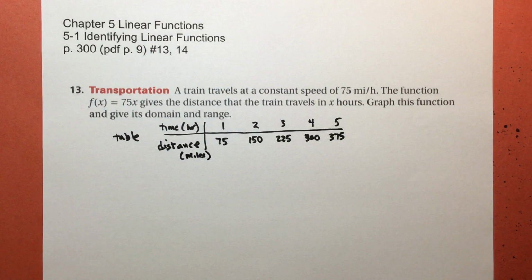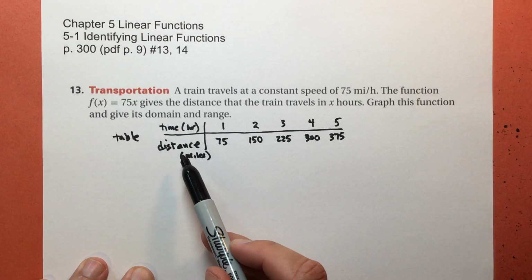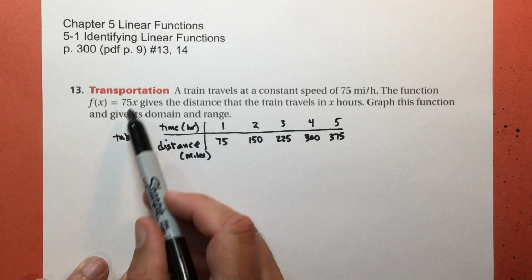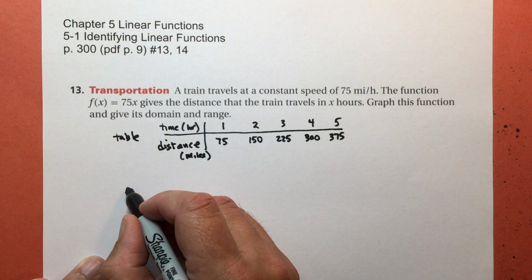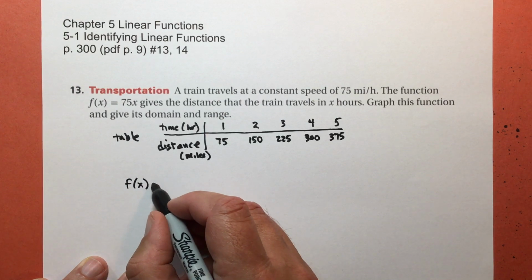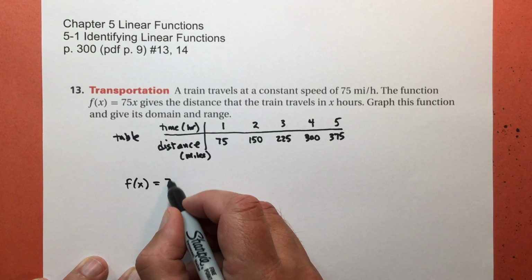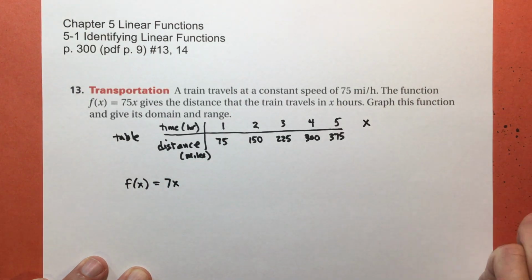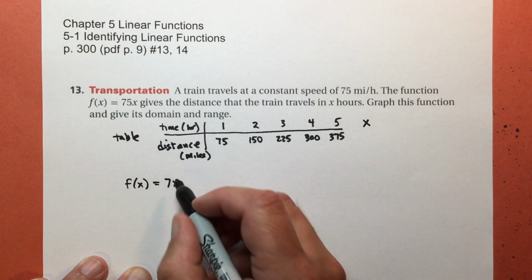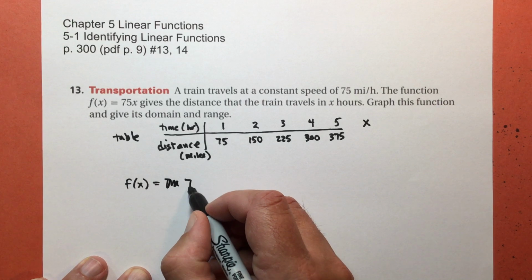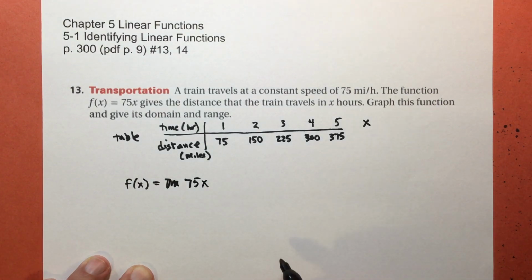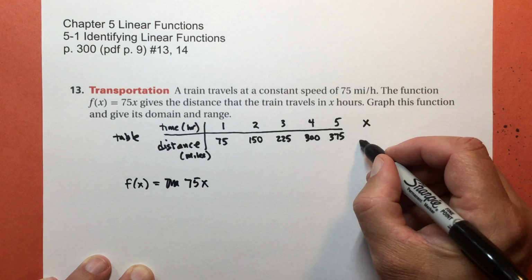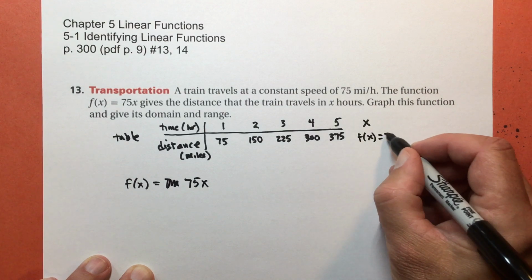Okay, so now we kind of have an idea. I have an independent variable, which is time. I have my dependent variable, which is distance. And if I look at this function written in function notation, it looks like my time is x, where I probably would have wanted to use a t, but like I said, it's okay. And it looks like my distance is whatever f of x is, which equals 75x.